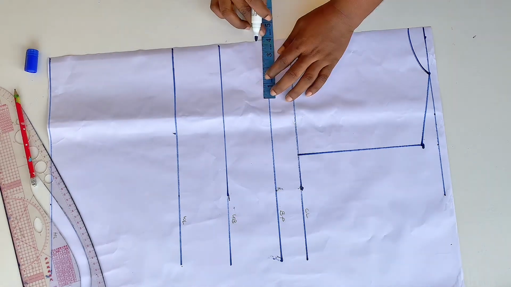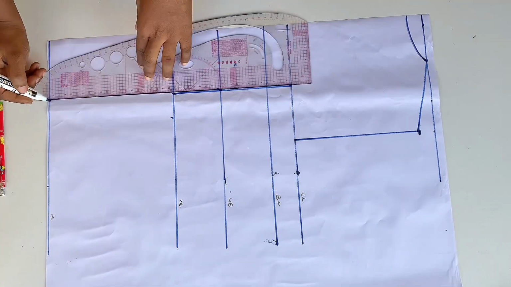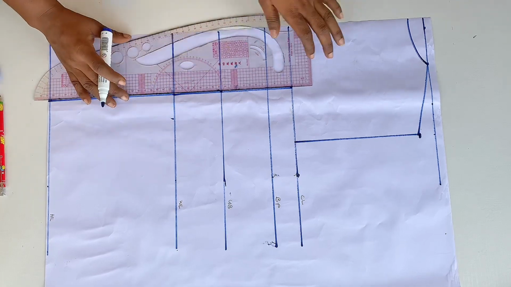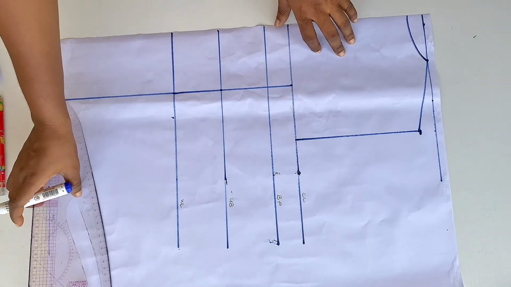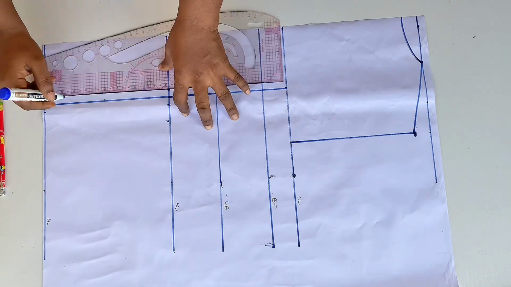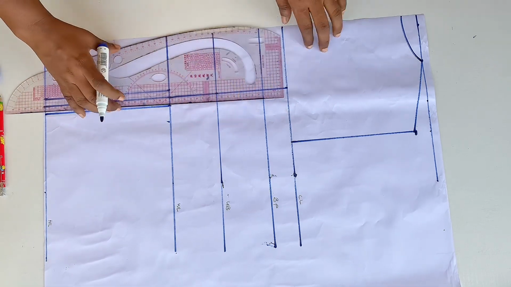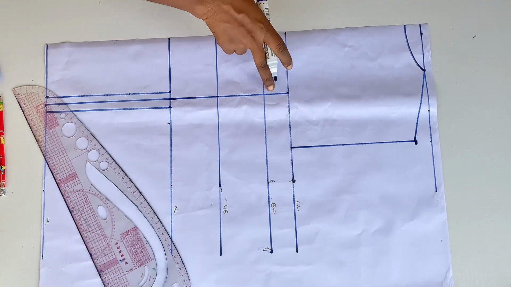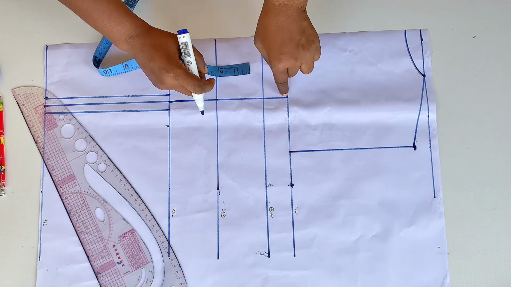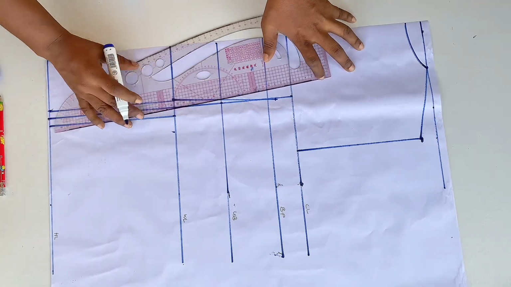We get our dot line just like we did for the front by inputting our bust span divided by 2. And from my waist down to my hemline, I'm going to take 0.5, that is half an inch from both sides, and then rule out the line. And then from my chest line, I'm going to come down by 1 inch and then connect my darts.